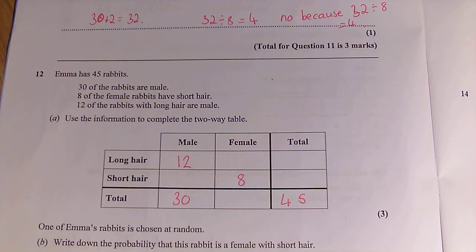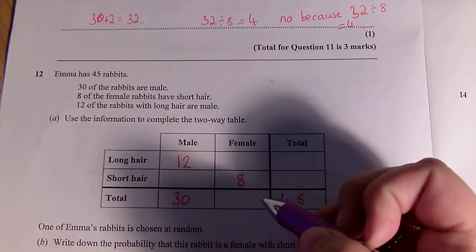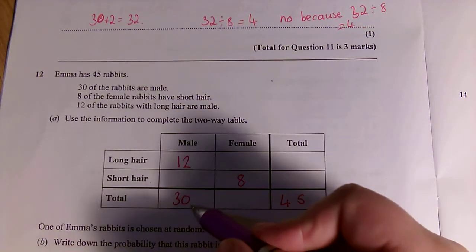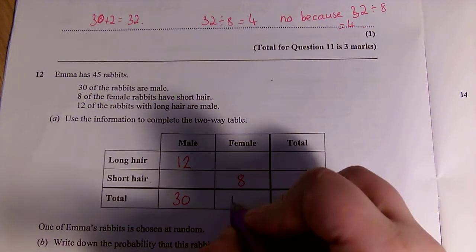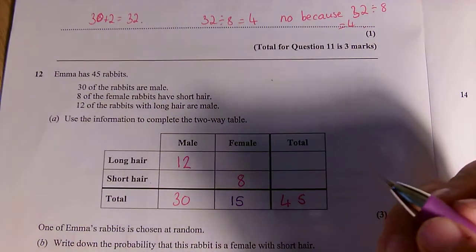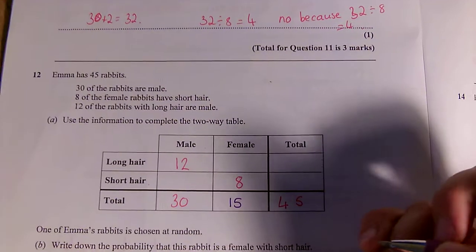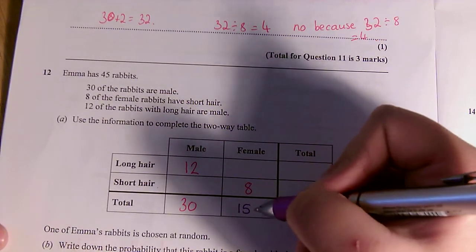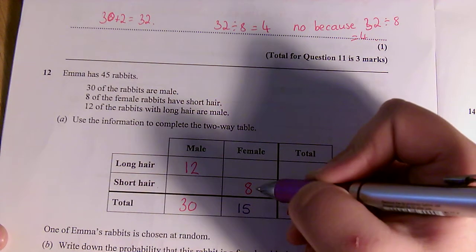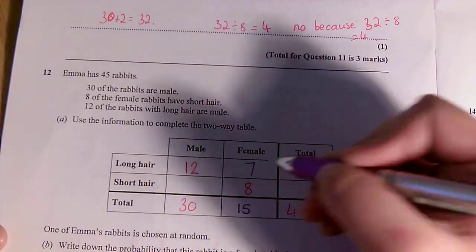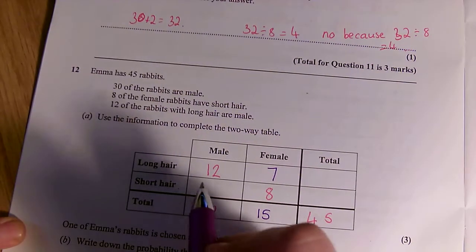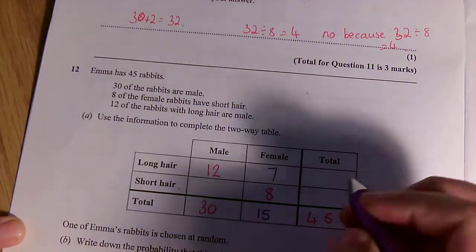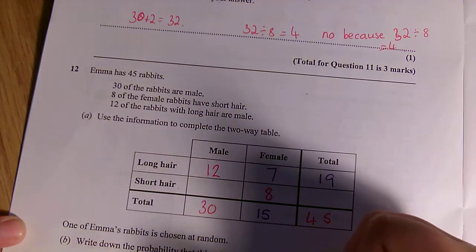From that, I can work out the following. Okay, there's 45 altogether. 30 of them are male. That means 45 take away 30 is 15. If there are 8 females with short hair, there are 15 females altogether. 15 take away 8 gives me 7. There must be 7 there. I can add up my total column now. So 12 plus 7 equals 19.